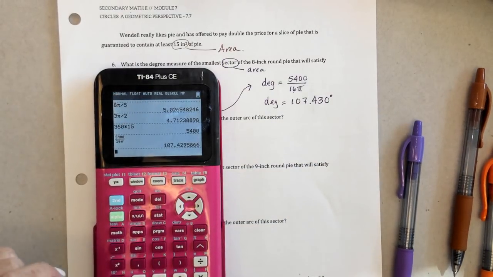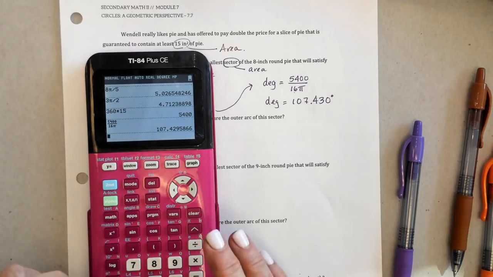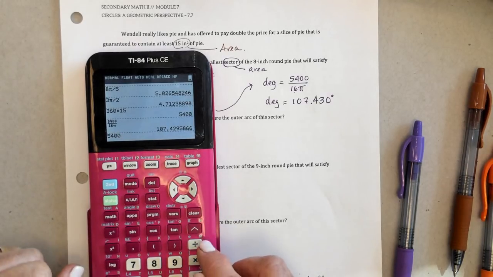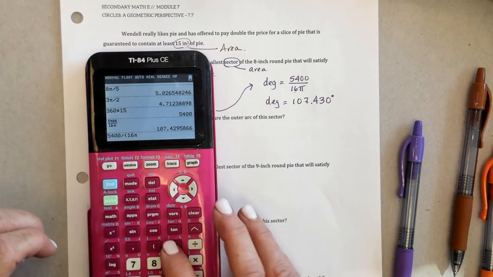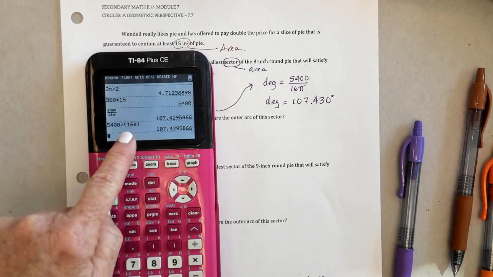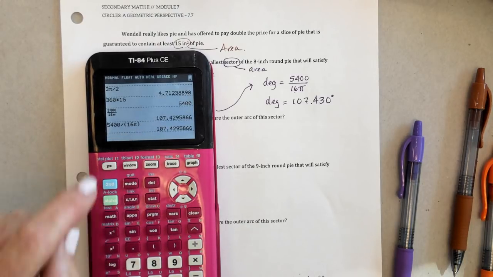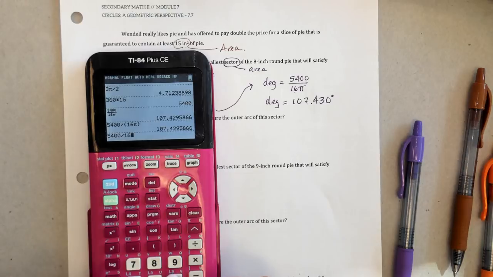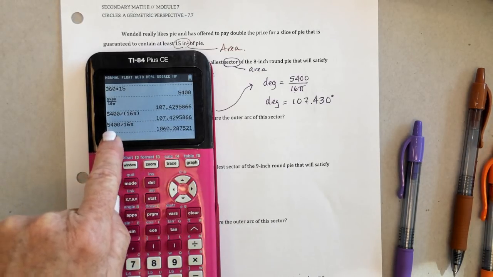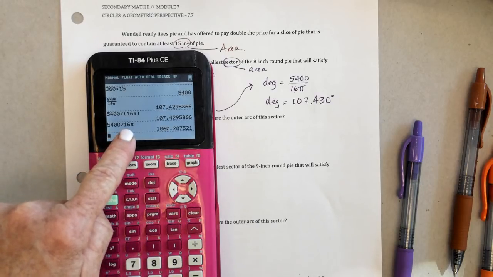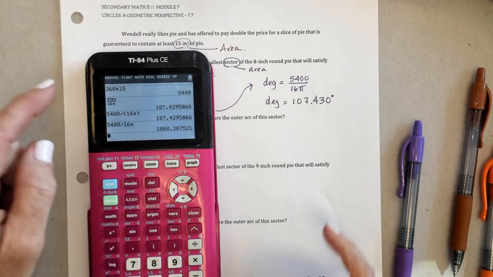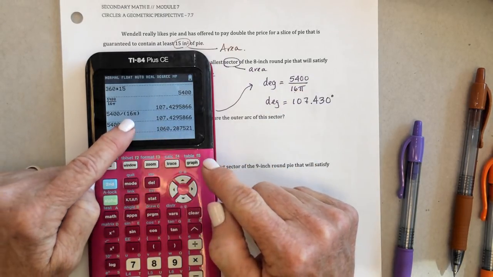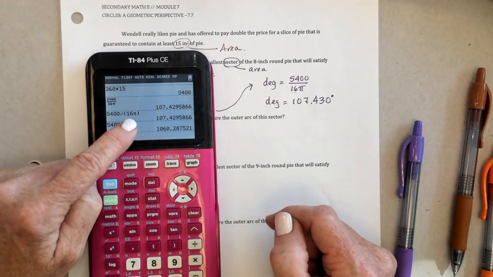All right, now, if you don't have the fraction bar or you don't want to use the fraction bar, that's fine. You just have to be careful that you do 5,400 divided by the whole 16 pi. You have to put it in parentheses. If you don't put it in parentheses, what that'll do is 5,400 divided by 16, get an answer, and then multiply that answer by pi. So don't do that last one. Either use the fraction bar or make sure you put that 16 pi in parentheses.